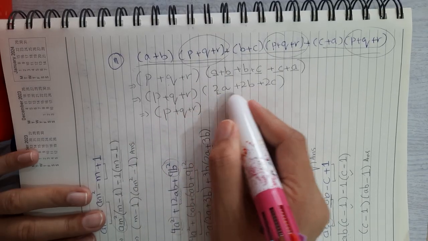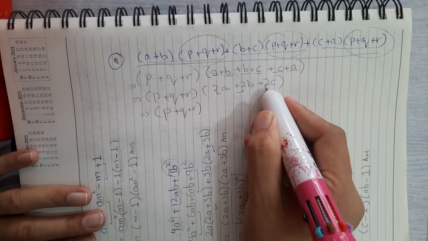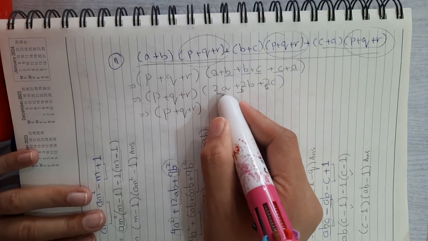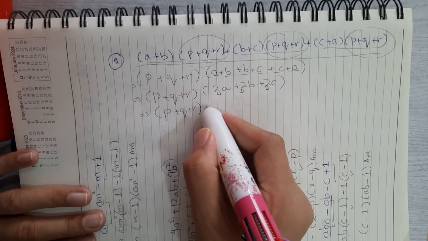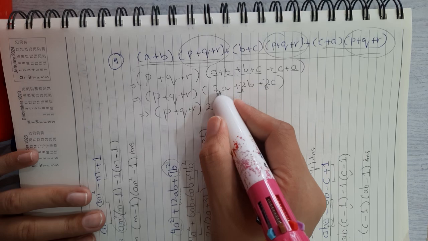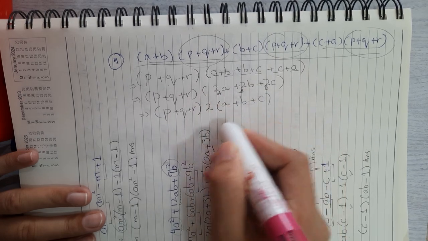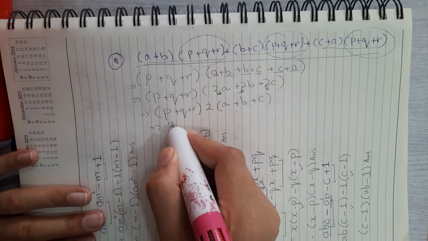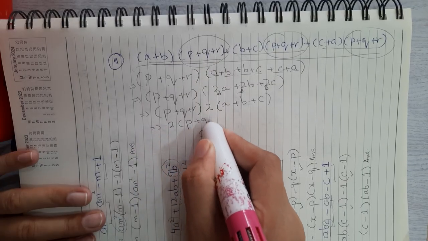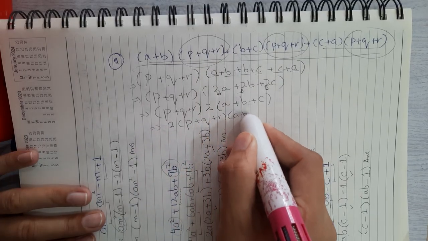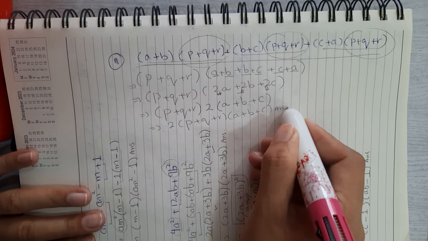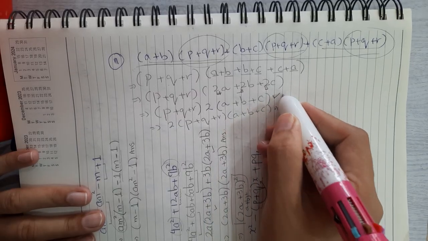Now look carefully again with the lens of common factor. Can you see a 2 here? Can you see a 2 here? Can you see a 2 here? Yes. So that means 2 is common, and you will write A plus B plus C here. Now it's up to you if you write it properly, like 2 times P plus Q plus R, A plus B plus C as the answer, or if you want to take this as the answer, that's also correct.